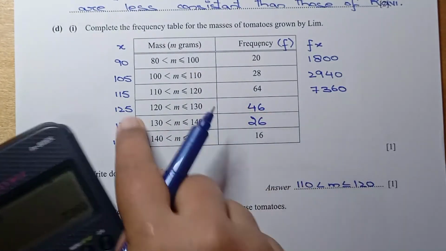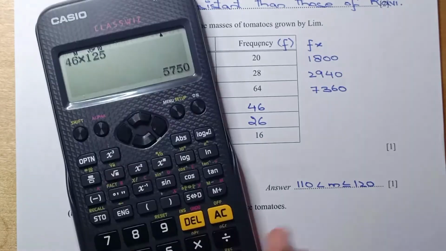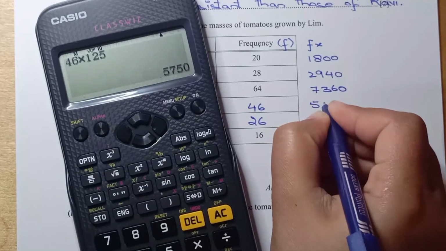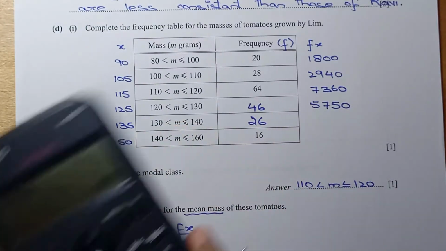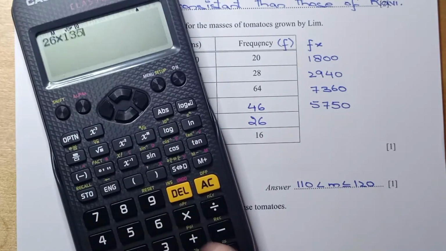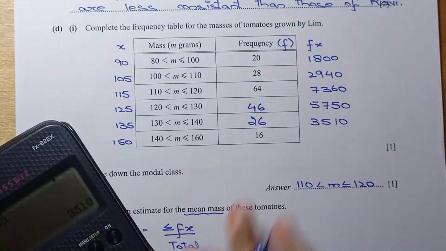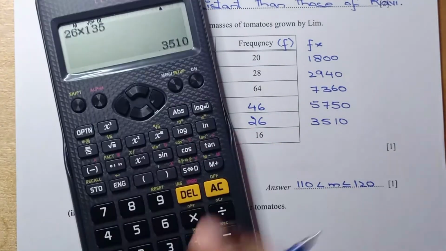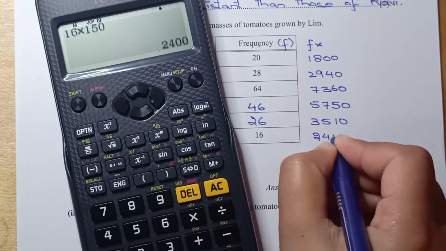And then 46 times 125 is 5750. And then 26 times 135 is 3510. And the last is 16 times 150, which is 2400.